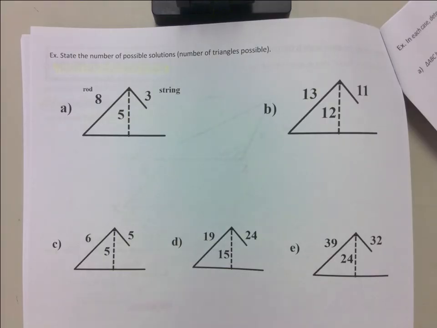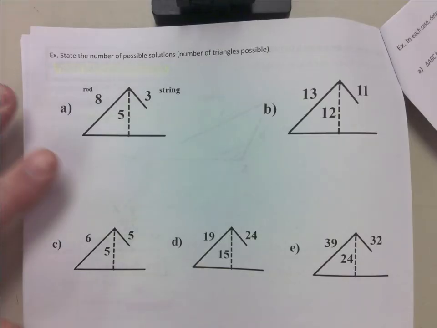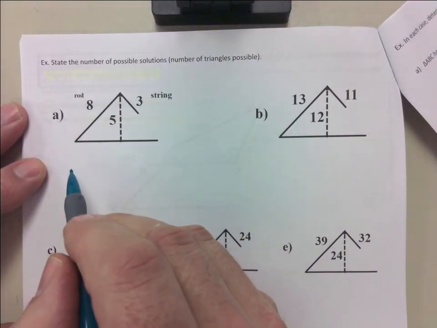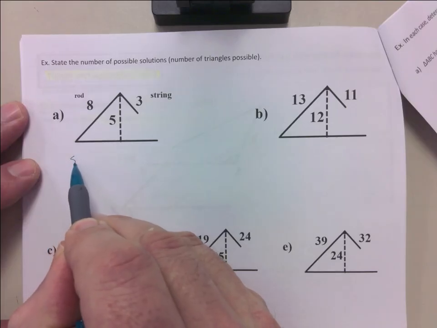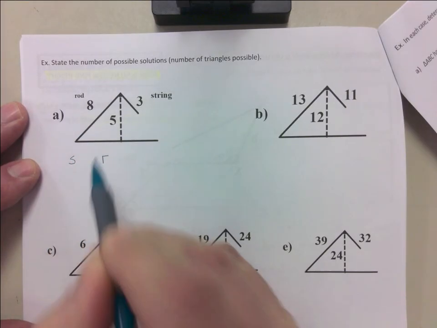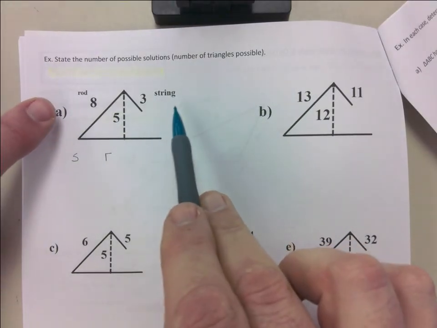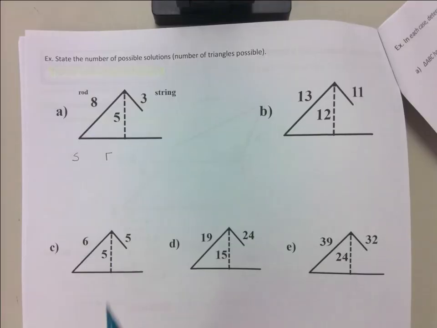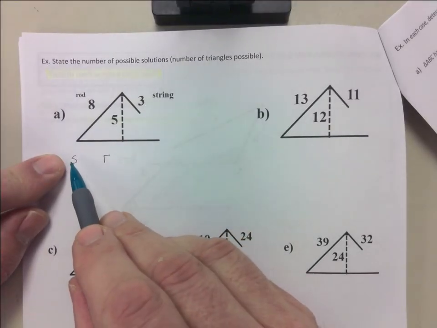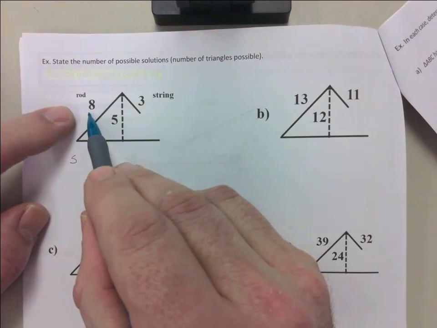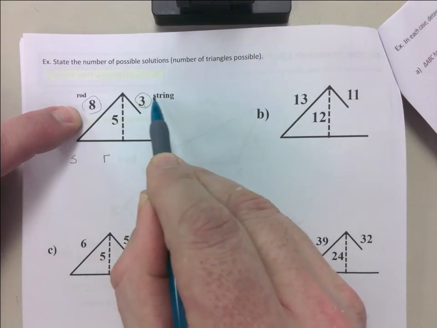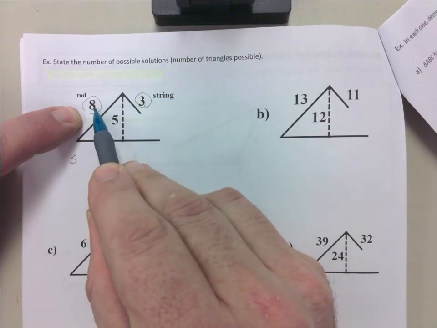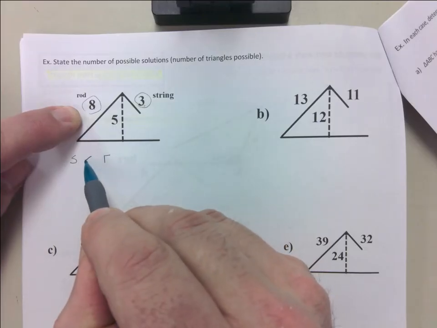Okay, I'm going to get you started, and then I want you to practice this a little bit. What is the first question you're going to ask? You're going to compare the string and the rod. I already labeled it for you. You're going to have to do that down the road. What can we conclude between the string and the rod, just looking at the numbers? That the string is shorter than the rod, correct? That's step number one.